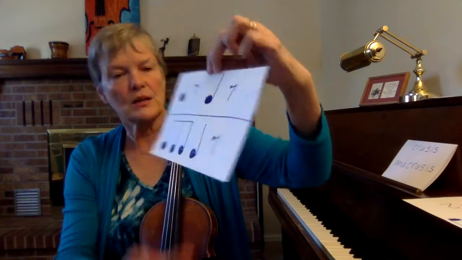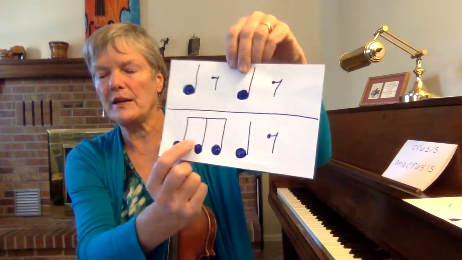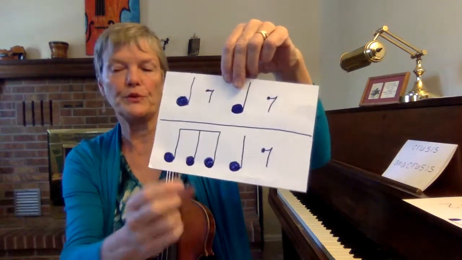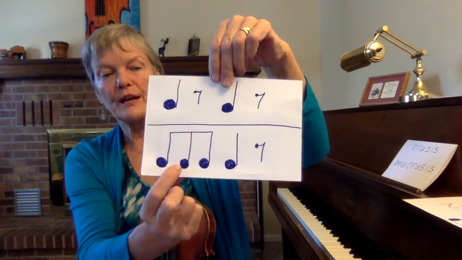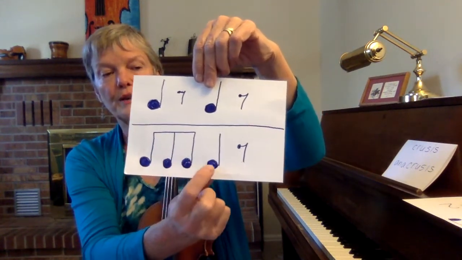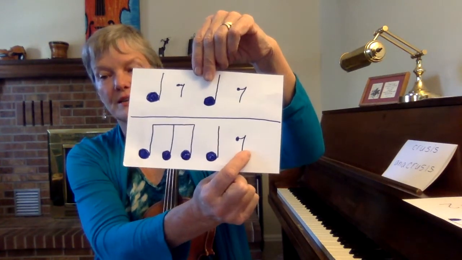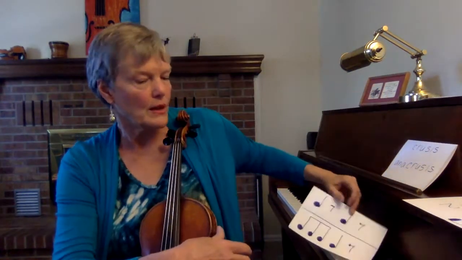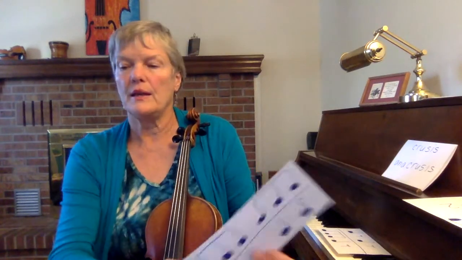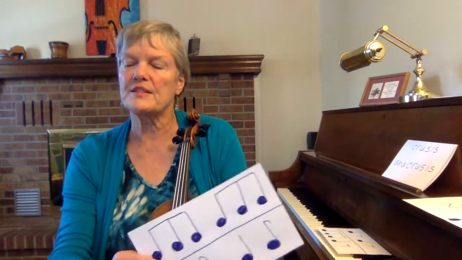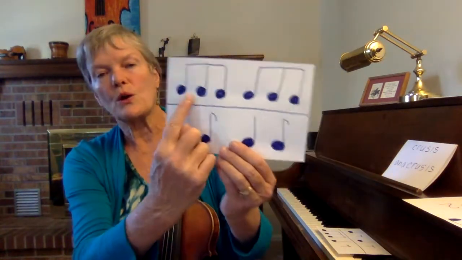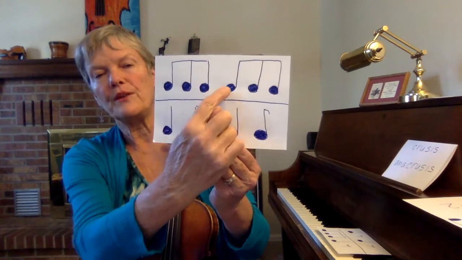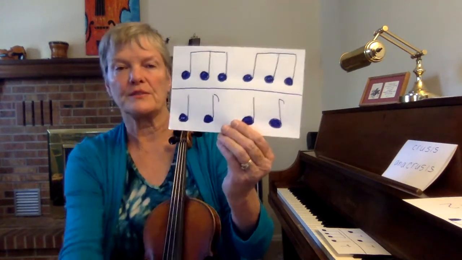The next pattern is right here in the second measure. If you look at your music, this is the pattern for the second measure, and it's 1, 2, 3, 4, 5, 6. The next pattern that you have is on the second line, the first measure, and it looks like this. So 1, 2, 3, 4, 5, 6.